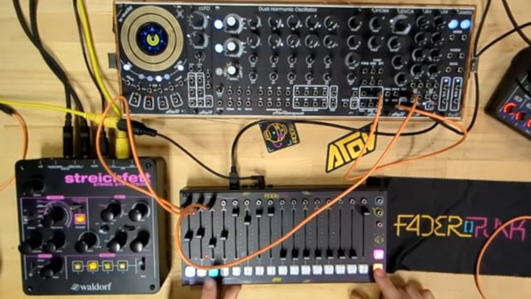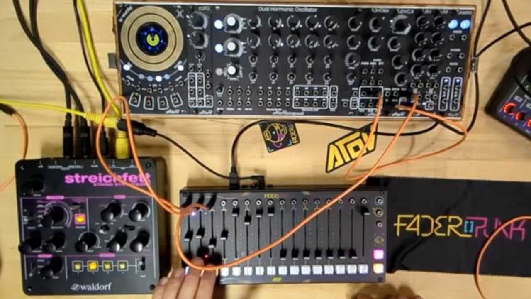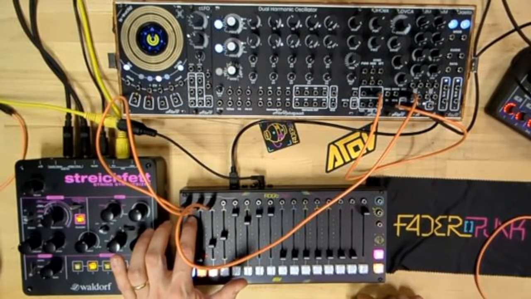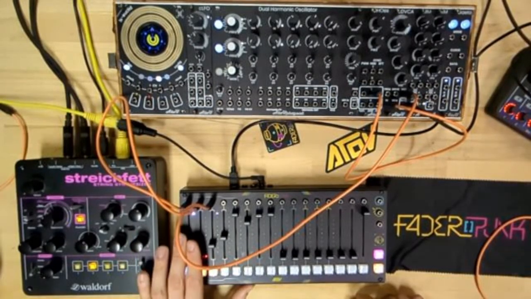And then you have a looping AD. So if I put it slower, faster. As long as the gating is high, then it will repeat.